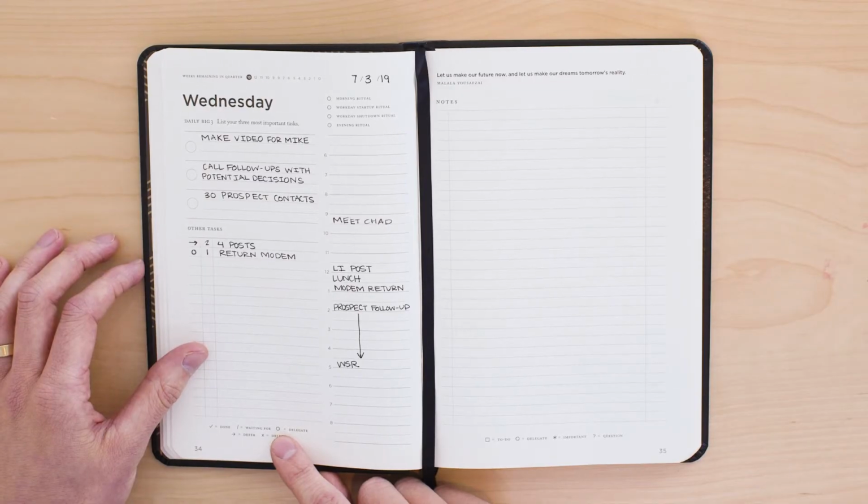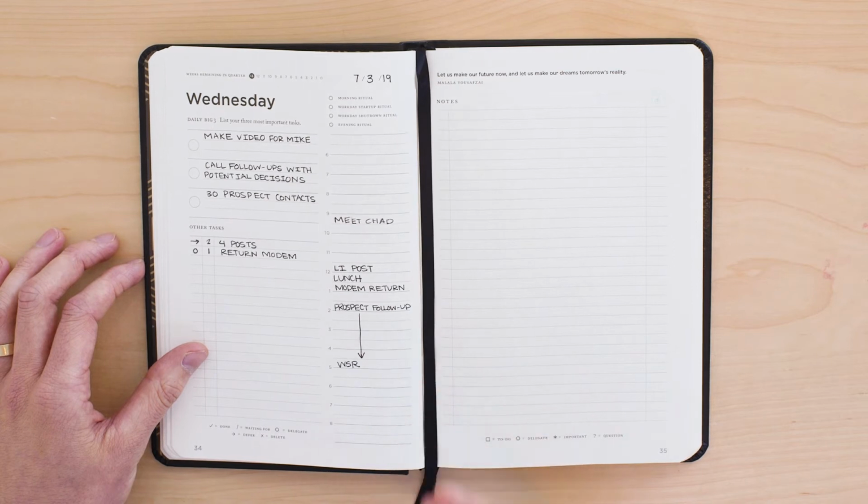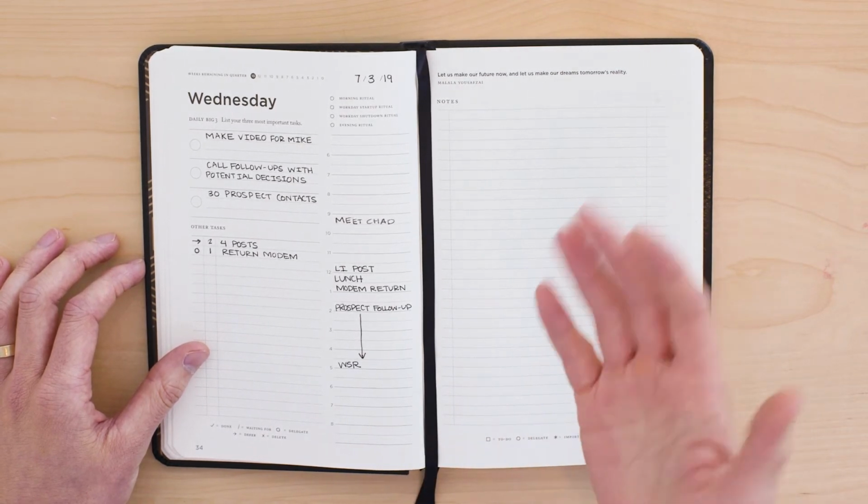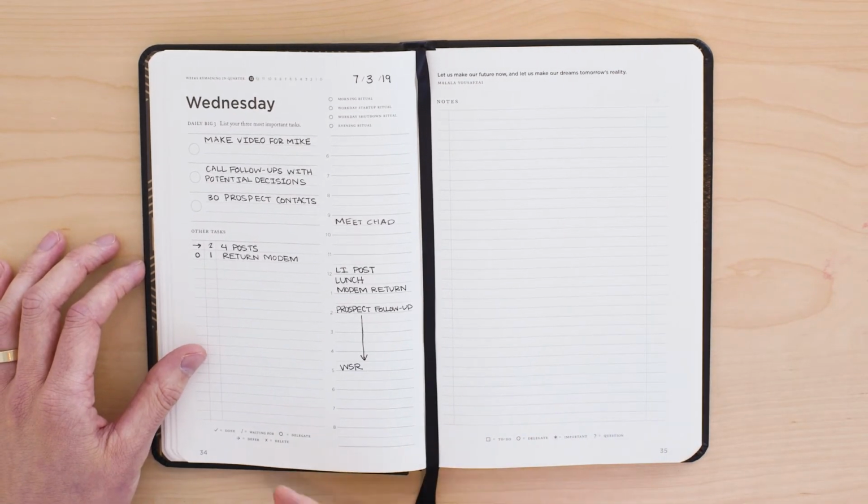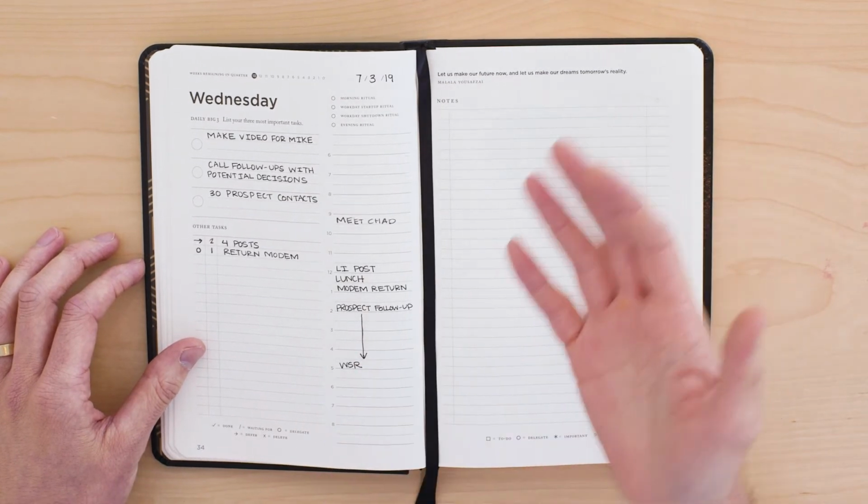A round circle indicates that you've delegated a task. You can also indicate in parentheses the name of the person you delegated the task to. Then you can use the arrow to indicate a task that you've deferred to another time. And finally, you can use an X. That's my personal favorite, to indicate a task that you've deleted. Maybe it was completed by someone else or is simply no longer relevant.